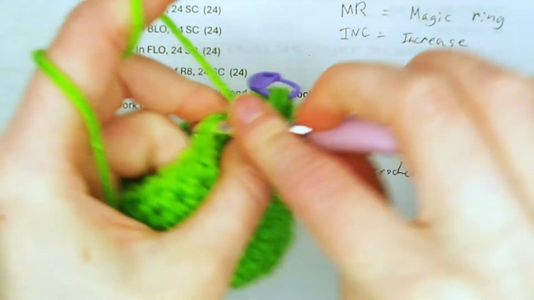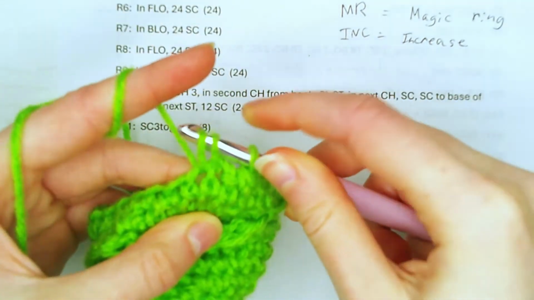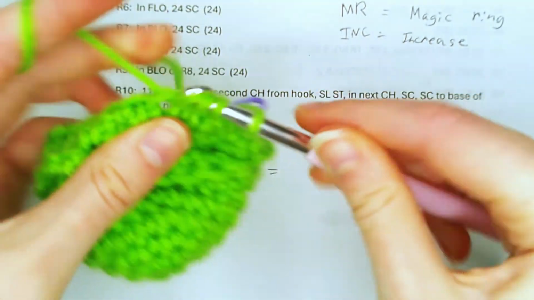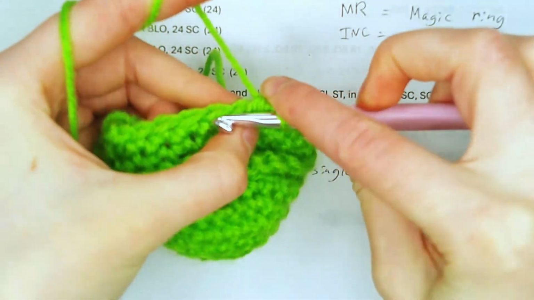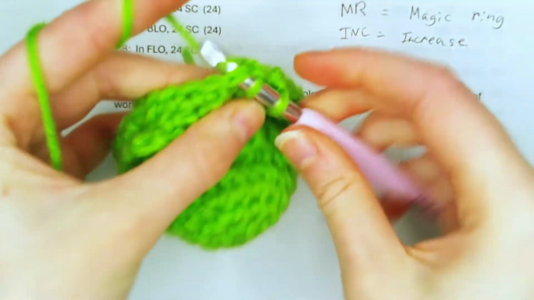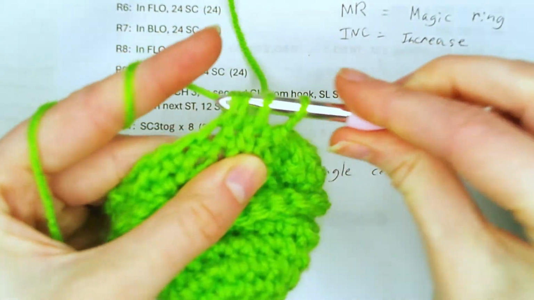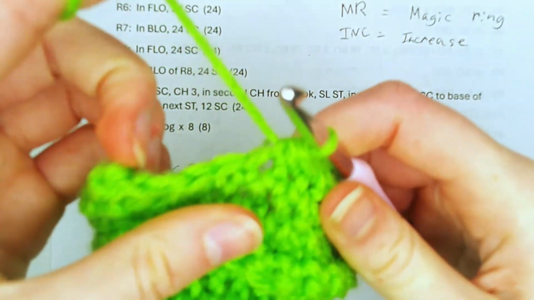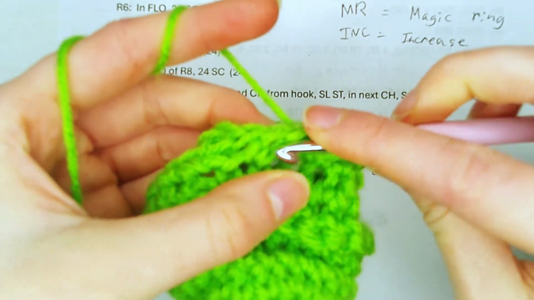So we are decreasing until we have 8. So we're going to do our next one: 1, insert our hook, 2, and then insert it into the last stitch, 3, pull through all 3, and then we are going to do that again. So we're going to go into the next stitch, pull up some yarn, into the next, pull up some more yarn, into the third one, pull up some more yarn, and then go through all 3. So we're going to do it again.